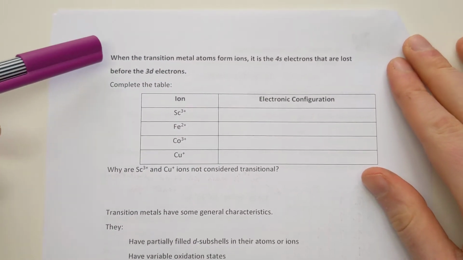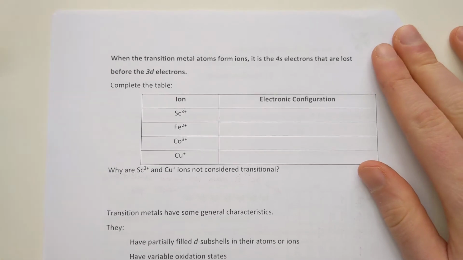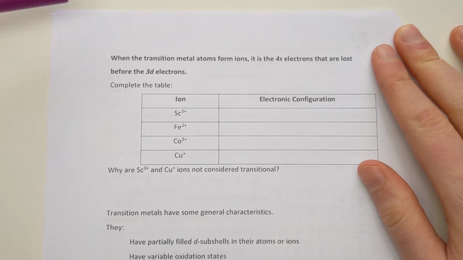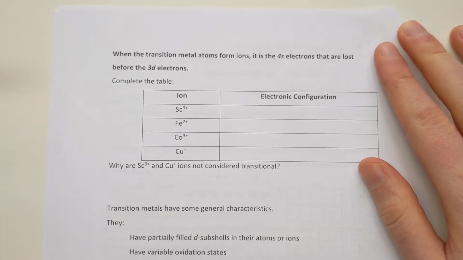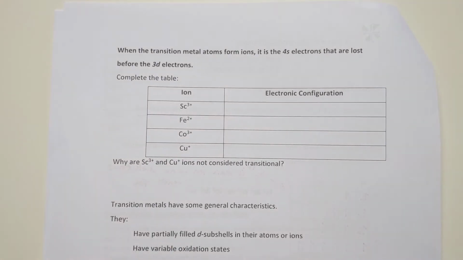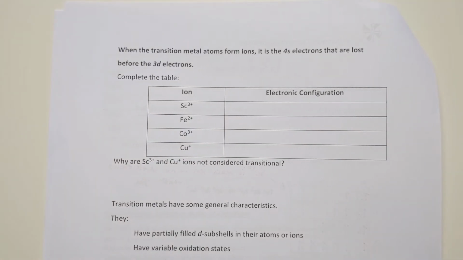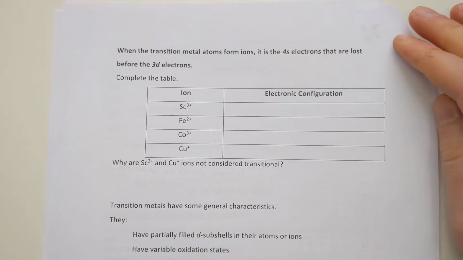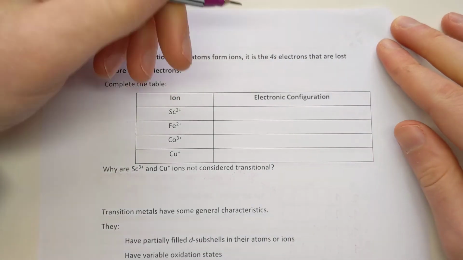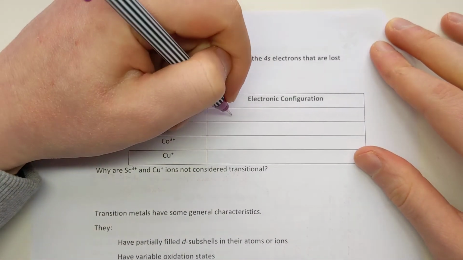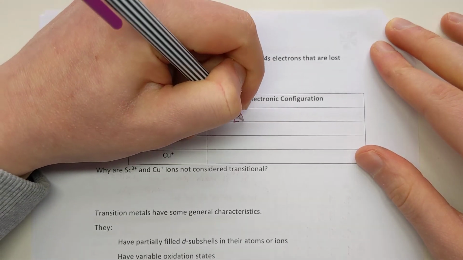Again, just to emphasize that fact again, when transition metals form ions, it's the 4s electrons that are lost before the 3d electrons. So if you do a wee bit of practice of forming your electronic configurations, we've already looked at the scandium ones. You remove both the 3d and the 4s electrons. I'm not going to draw out all the configuration, I'm just going to use my shorthand you might remember from last year.